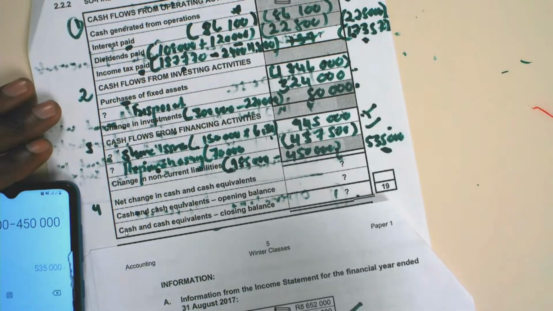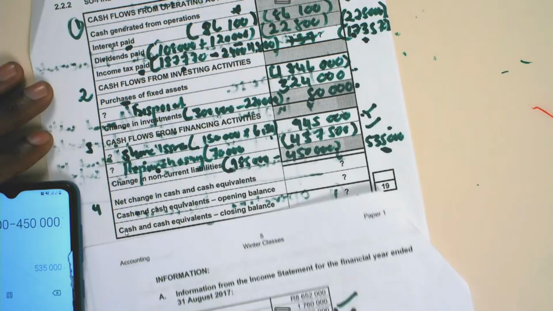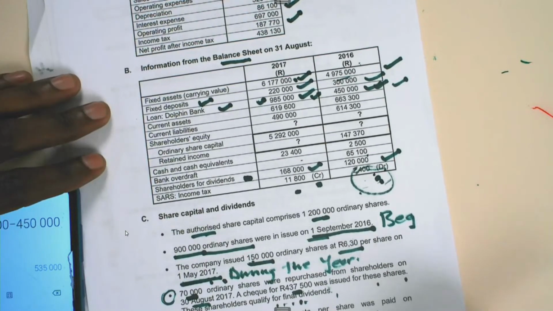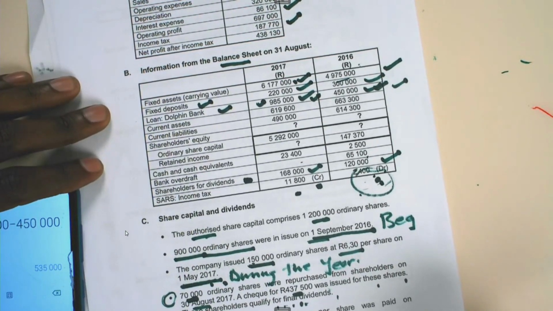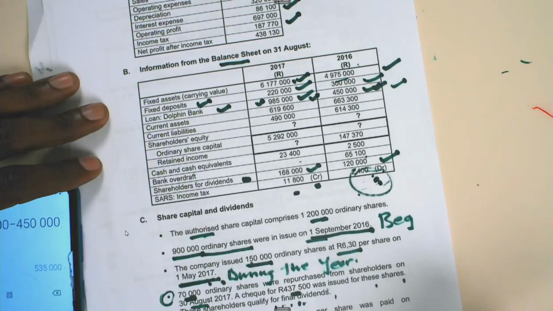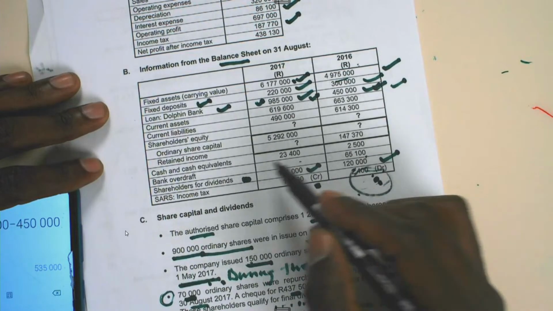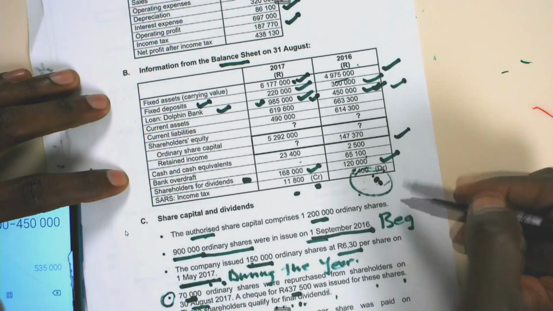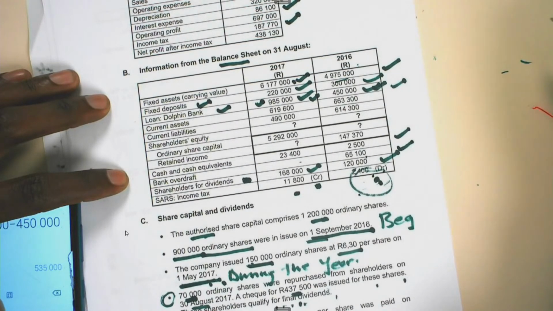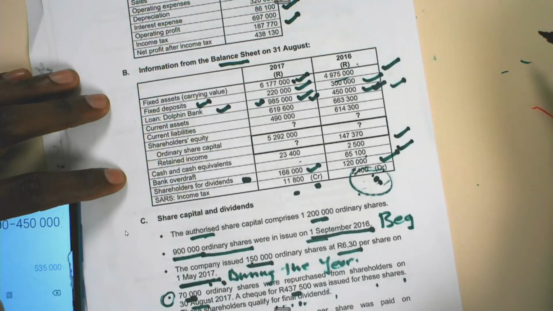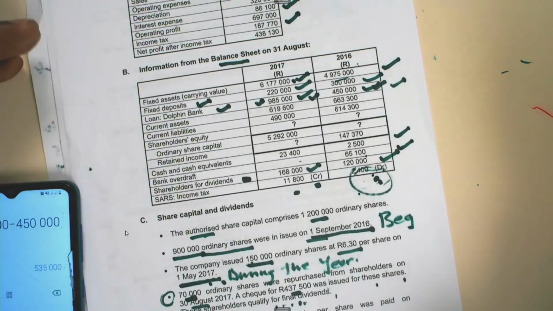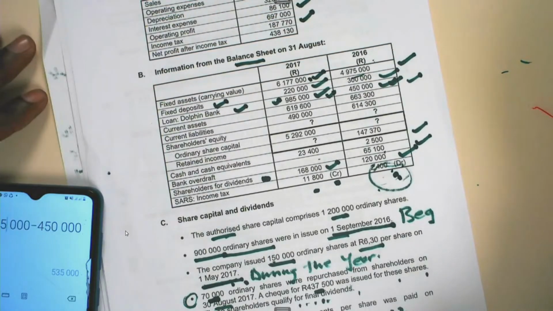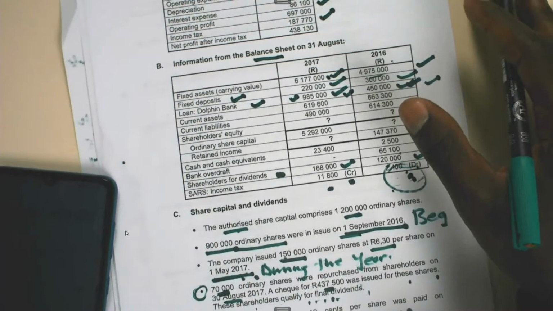So now let us go back and check information B again to see if we have cash and cash equivalent together with the bank overdraft. At the beginning of the year, we have cash and cash equivalent of 2,500. At the same time, we have a bank overdraft of 65,100. So there is no way we could say we have a positive balance, because the amount we owe the bank is more than what we have in the bank.